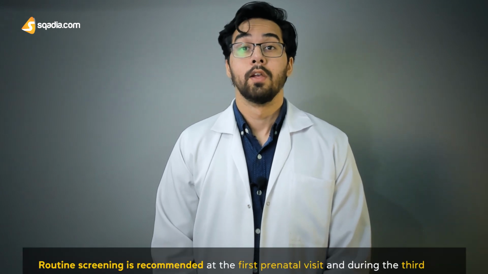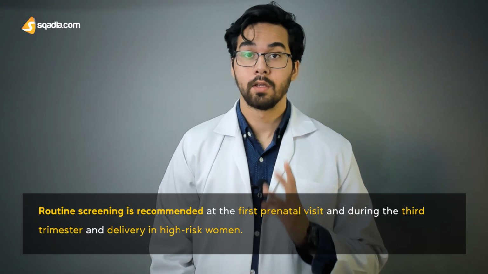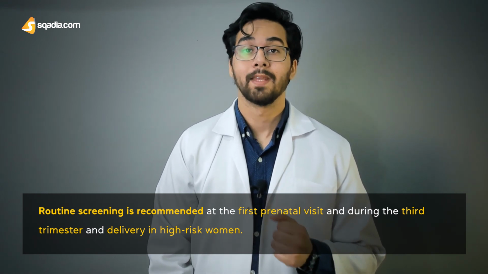Now, it's a bit difficult to remember all these names, and these manifestations are also very rare, but they need to be remembered because they are the classic manifestations of congenital syphilis. In order to prevent such a dire condition like congenital syphilis from happening, routine screening is recommended at the first prenatal visit and during the third trimester, as well as delivery in high-risk women.